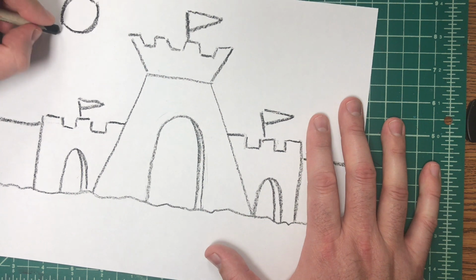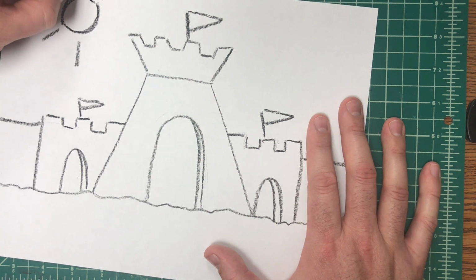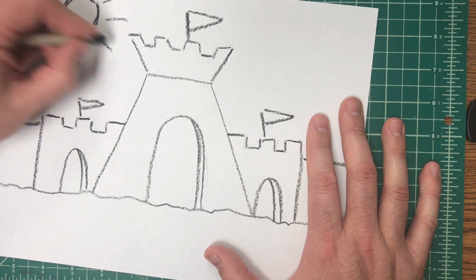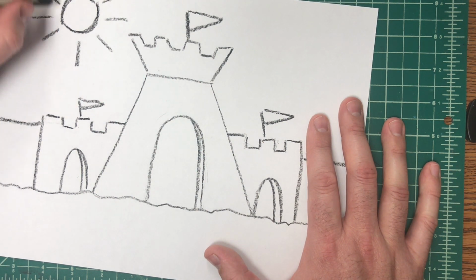My sun kind of looks like a lemon. It's okay. It's my sun. You can make your sun look however you want it to look like. Draw some light rays going around it.